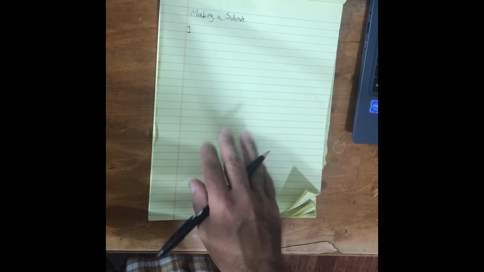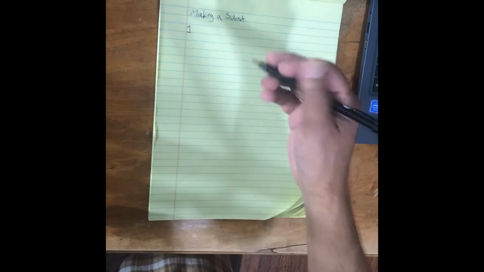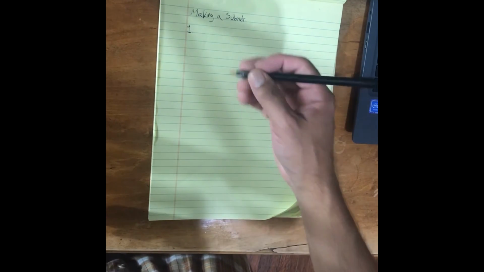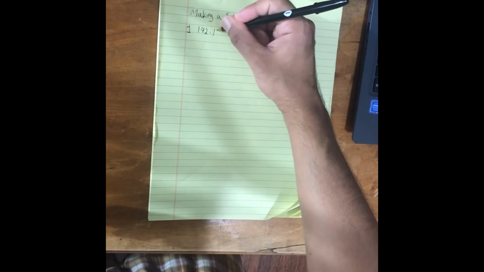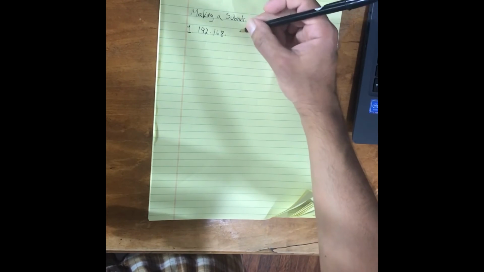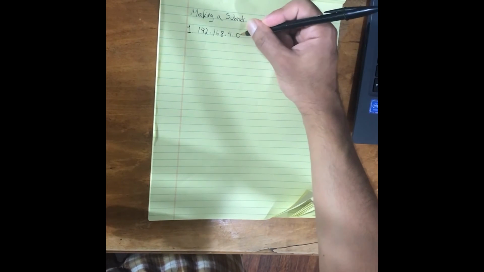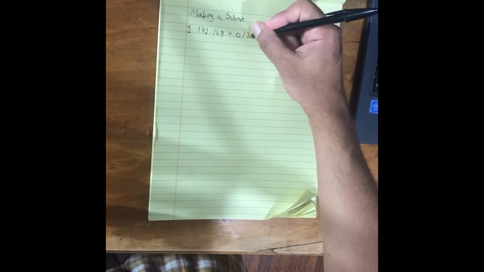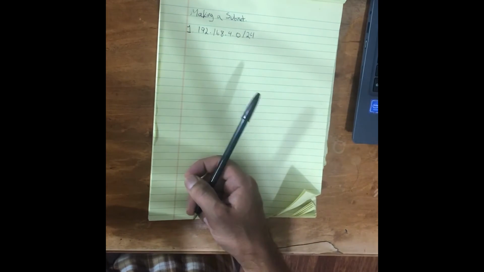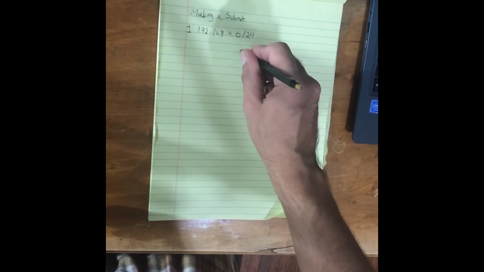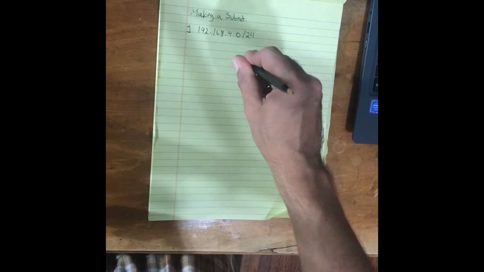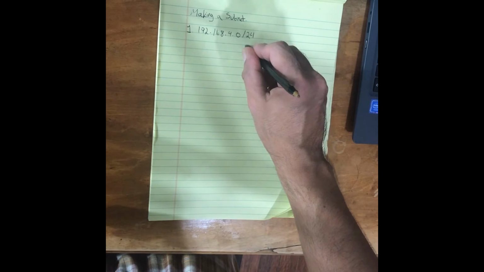Alright, so let's suppose we're going to be making a subnet. The first step will be to identify the original network ID. Let's suppose my network ID is 192.168.4.0/24, right? So in our example, we need to create 3 network IDs, one for public computers, one for private computers, and one for the wireless clients.